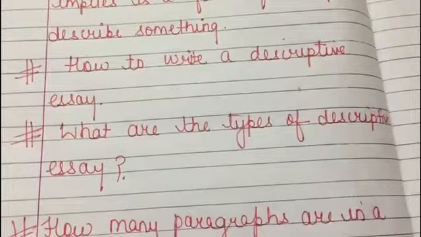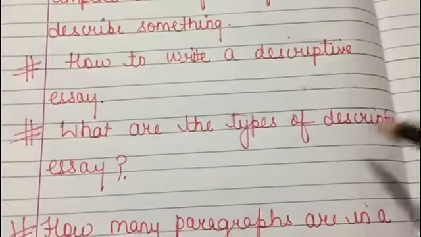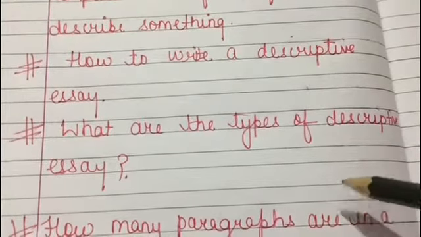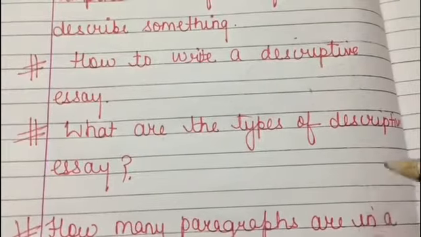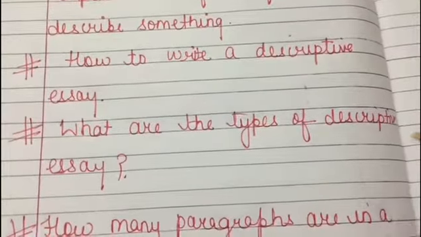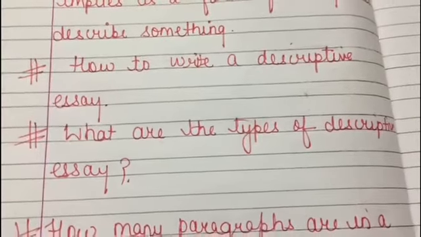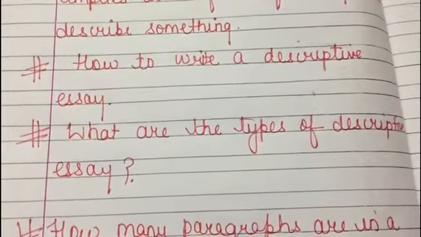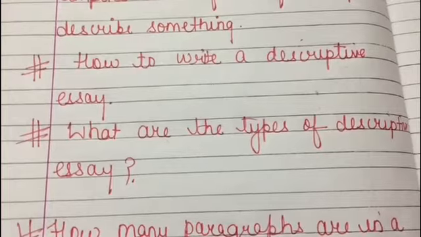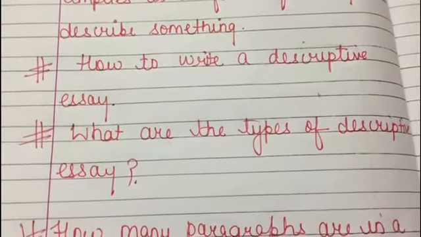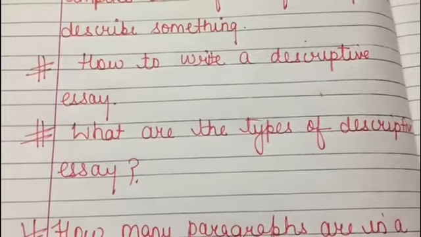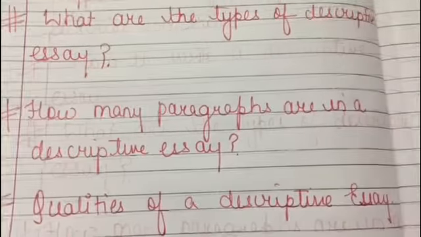Next, what are the types of descriptive essays? There are two kinds. The first type deals with persons, and the second deals with objects. When you describe a person, you should add the physical features and details that appeal to the reader emotionally and physically, and the other type is describing a physical object.